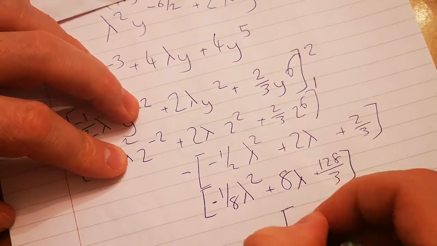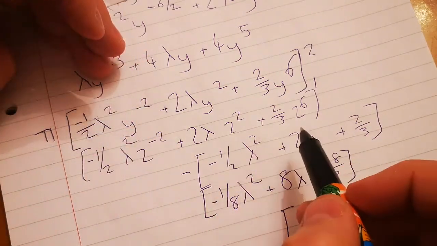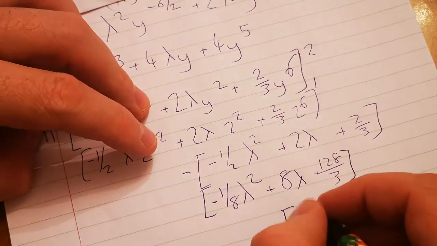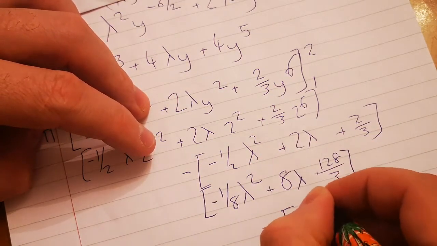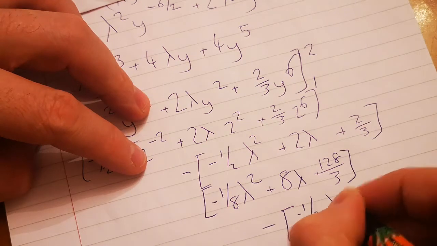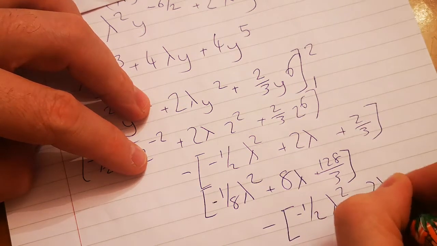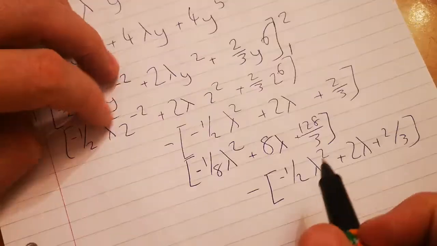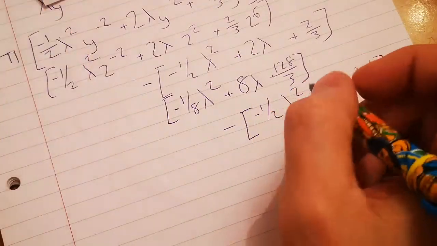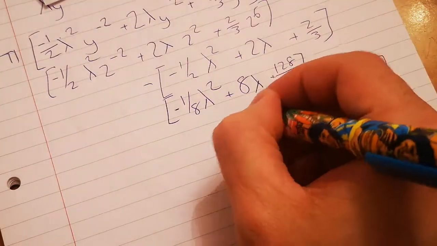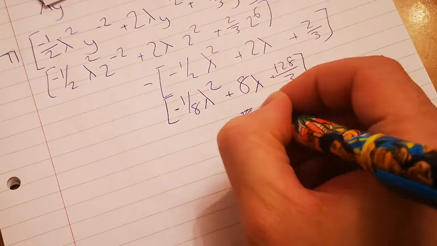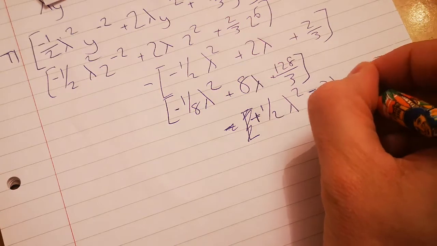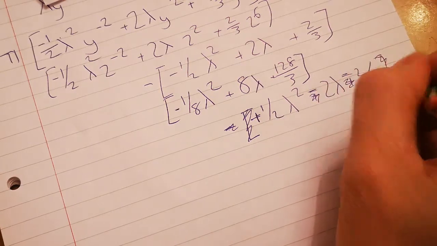My second bracket is a bit nicer, there's nothing else there really. It just makes it minus a half lambda squared plus 2 lambda plus 2 thirds. I can't make anything nicer here. But because I'm subtracting, I'm just going to flip all these signs to get rid of the brackets. So a minus and a minus makes it a plus. Change that to a minus, changes that to a minus as well.